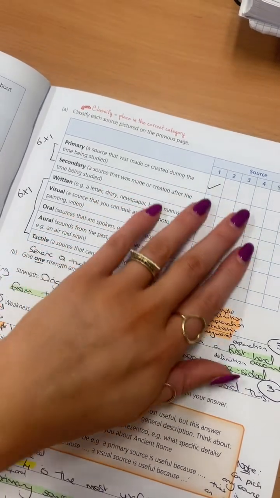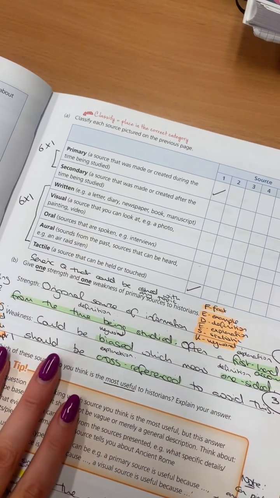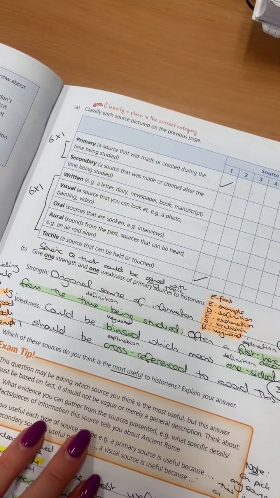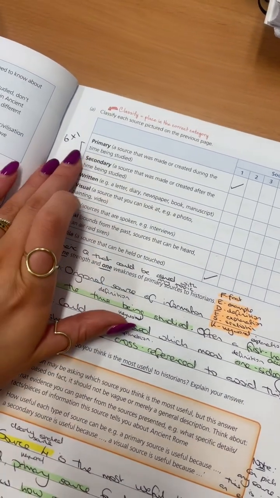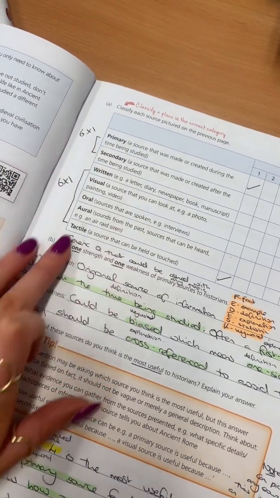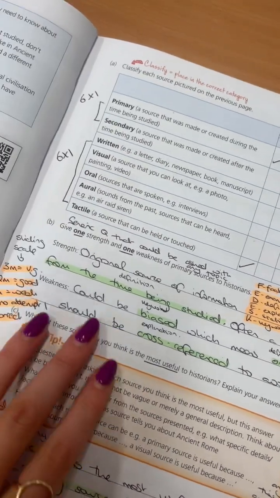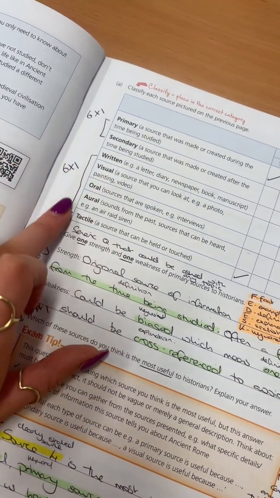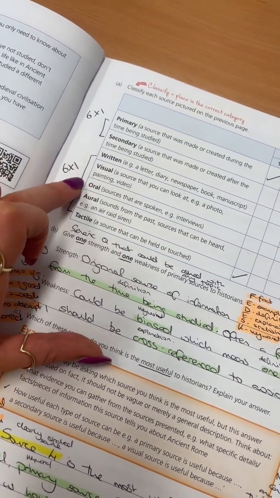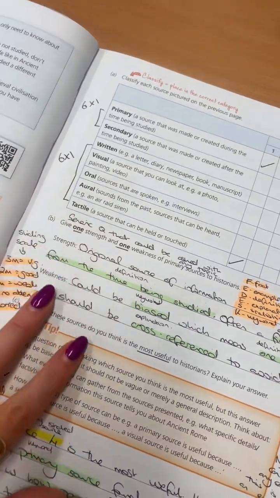Now, I haven't done all of this for you just in case you got this for homework, and I don't want to give all the answers away. But basically, you got a maximum of 6 marks. So you got 1 mark for classifying each as either primary or secondary, okay? And then you got another 1 mark for classifying each as either written, visual, oral, or tactile. And I've done the first one for you.